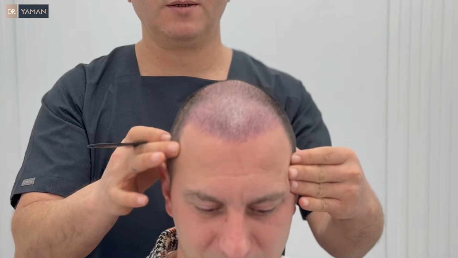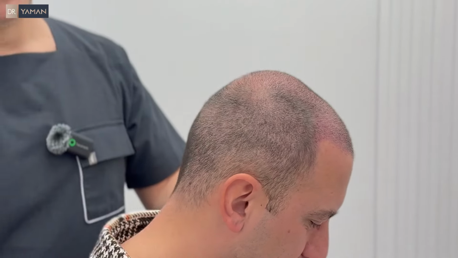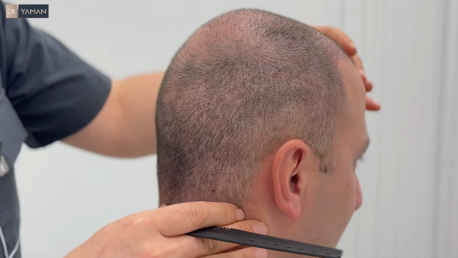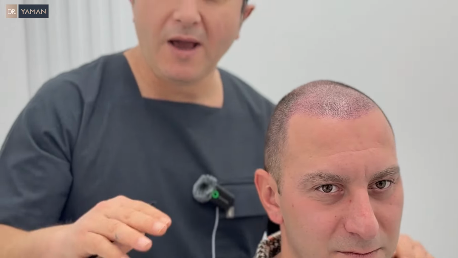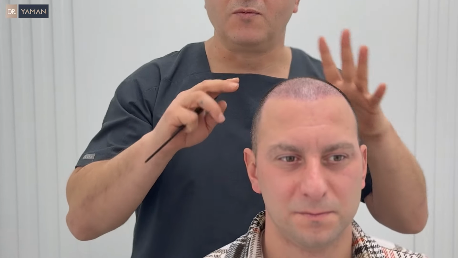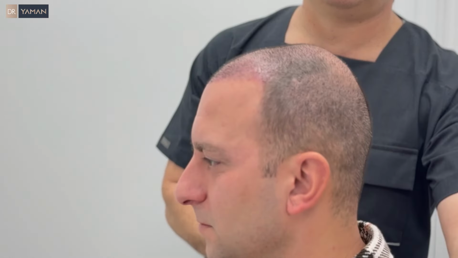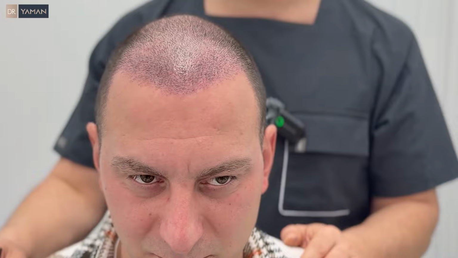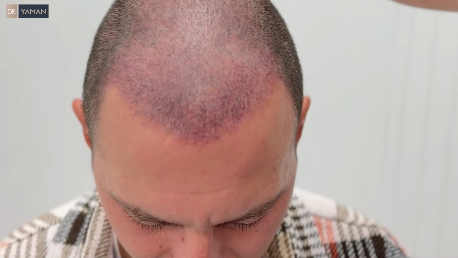The frontal zone is here, and it will look like this after 10 days, and the donor zone will look like this after 10 days. It means after 10 days you can go everywhere with a non-visible hair transplant, without darkness, redness, anything. It's here.